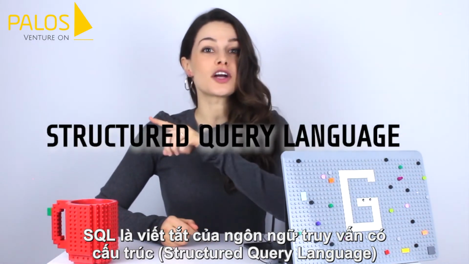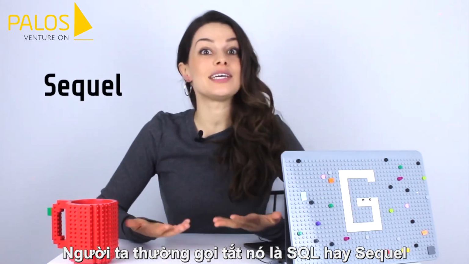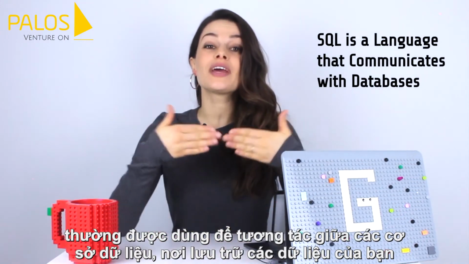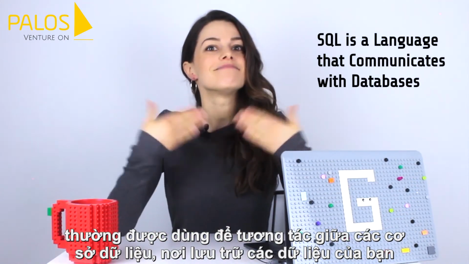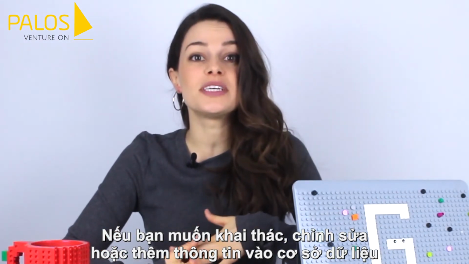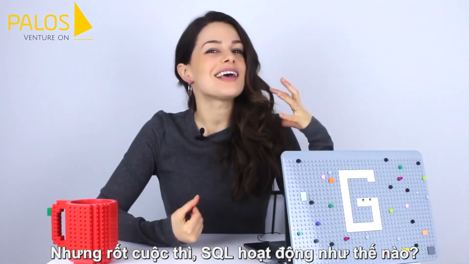SQL stands for Structured Query Language. People call it "S-Q-L" or "sequel." In short, SQL is the name for a language that is used to communicate with databases. Databases that store your data. If you want to pull, edit, add information to a database, you can use the language of SQL to do that. But how does SQL work?